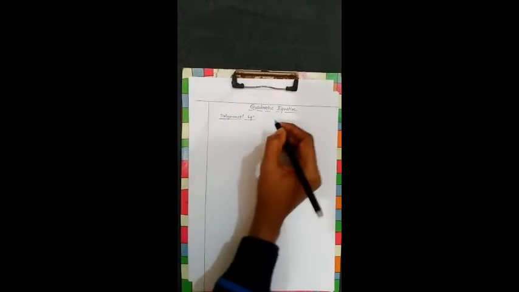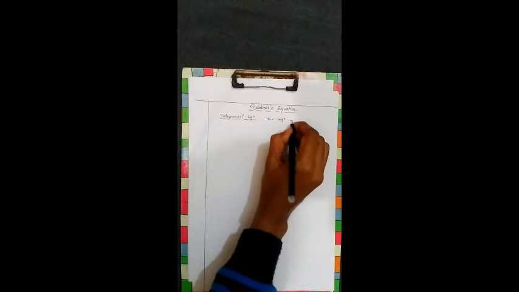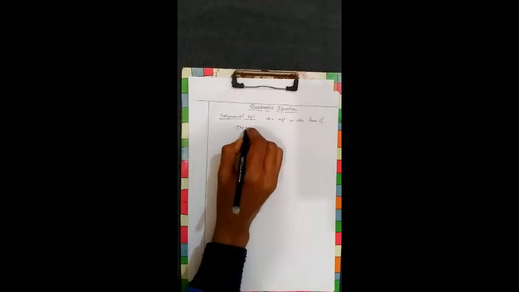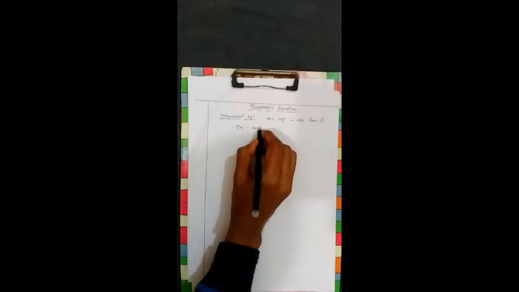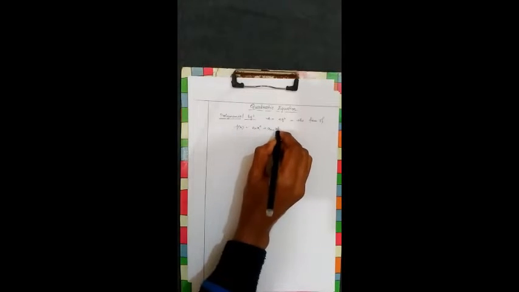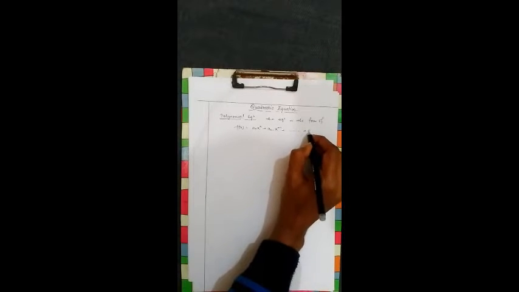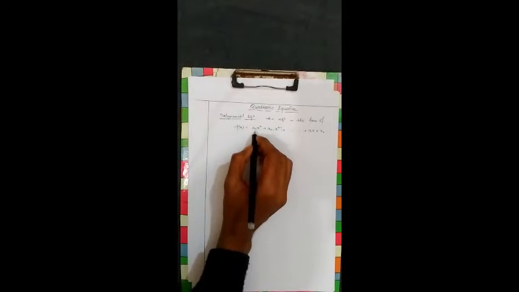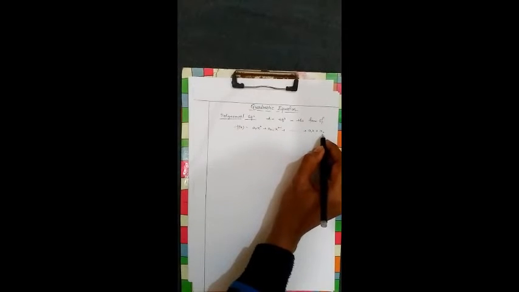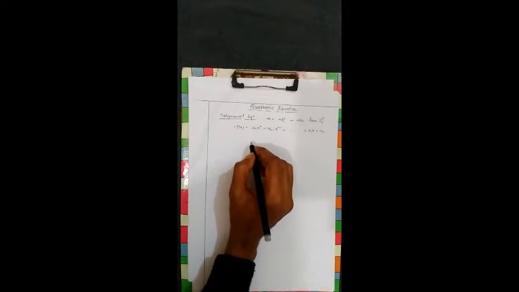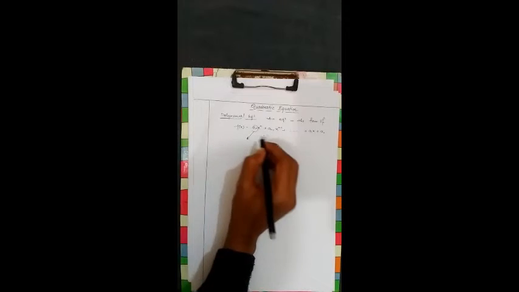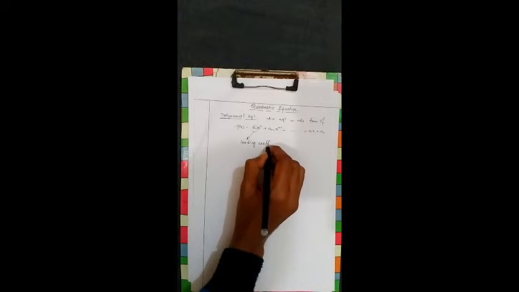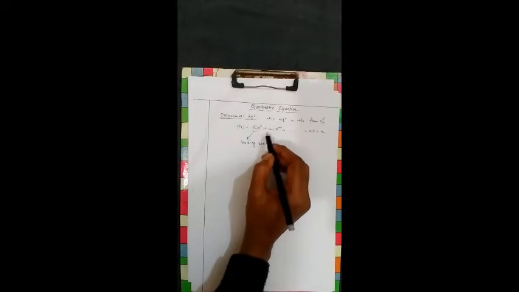What is polynomial equation? An equation in the form of f(x) equal to a_n x to the power n plus a_(n-1) x to the power n minus 1 plus ... plus a_1 x plus a_0 is called a polynomial equation, where a_(n-1), a_1, a_0 all are coefficients. Also, an important thing is that here a_n is called the leading coefficient. And this is a polynomial of degree n.